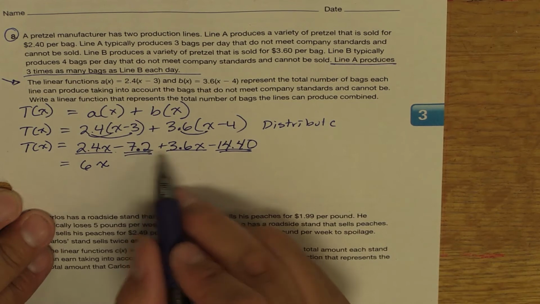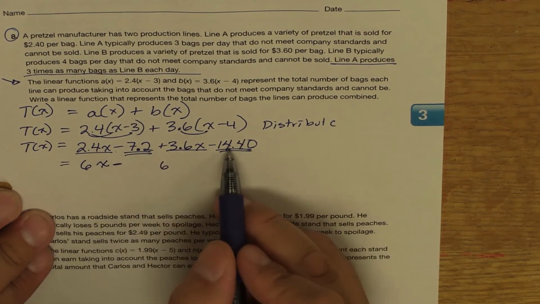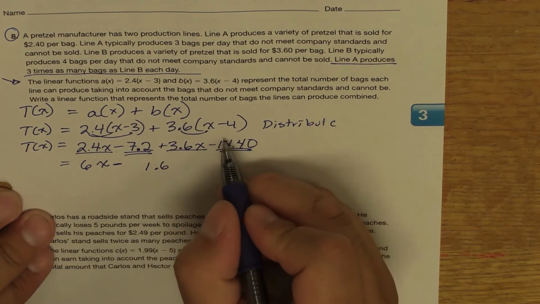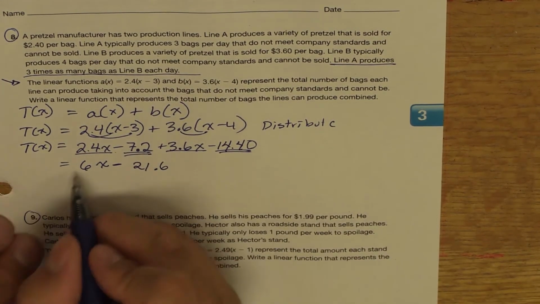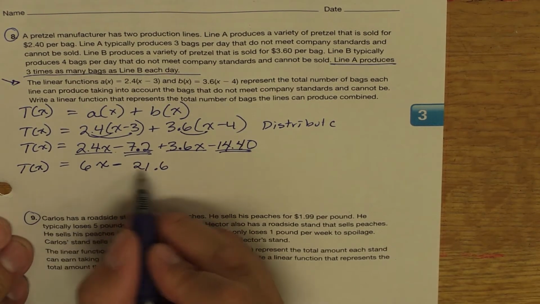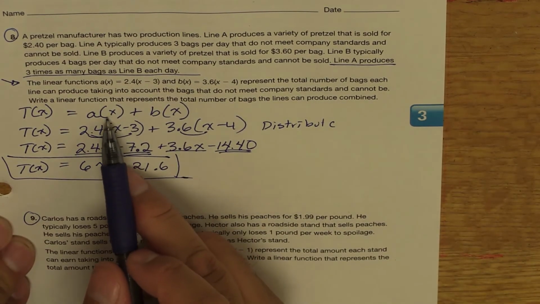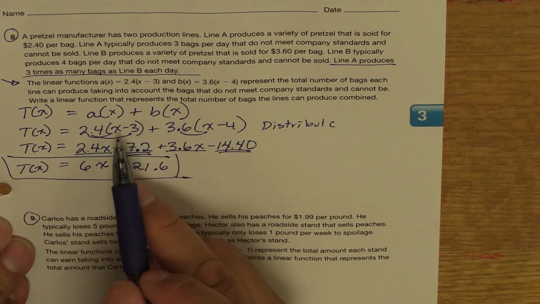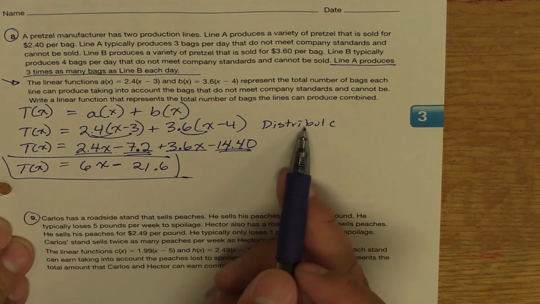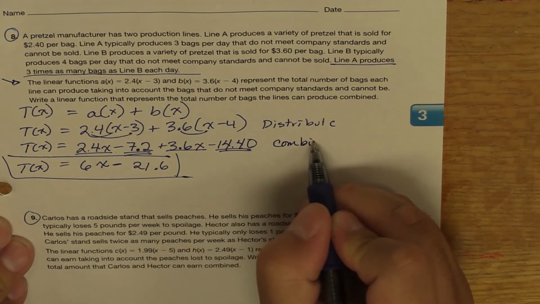So let me see. The 2 and the 4 is 6. They're both negative. The 7 and the 4, that's 11. Carry a 1. I got this. So my answer, T of x equals 6 times x minus 21.6. This is my answer. What did I do? I wrote the function, I substituted, I distributed, and then I combined like terms.